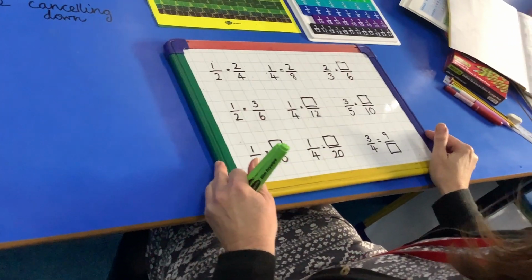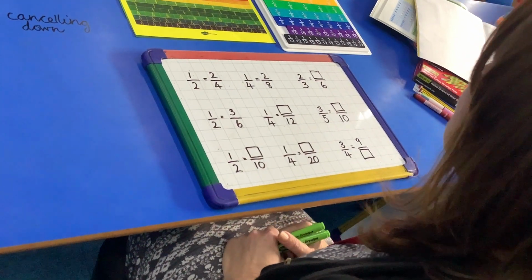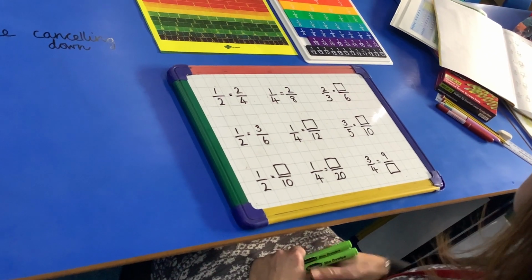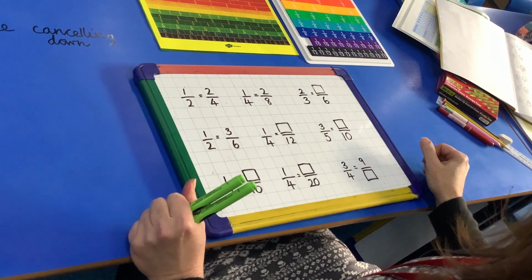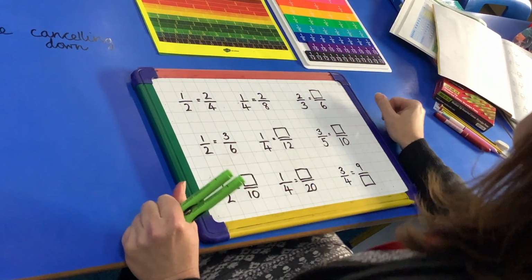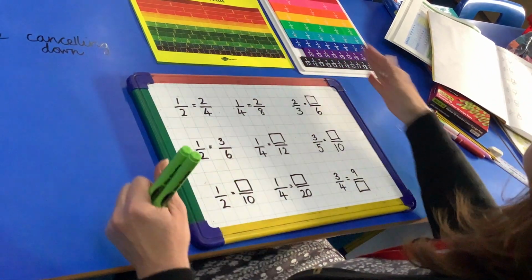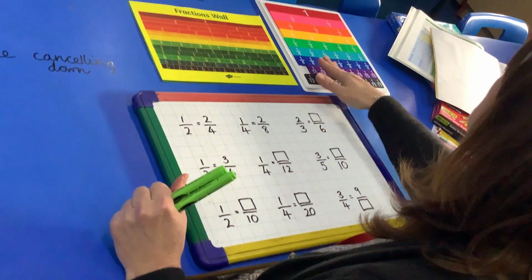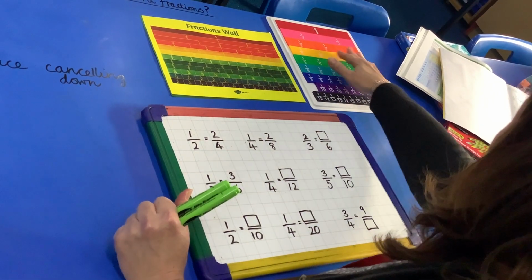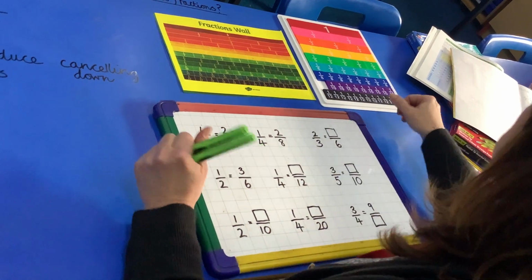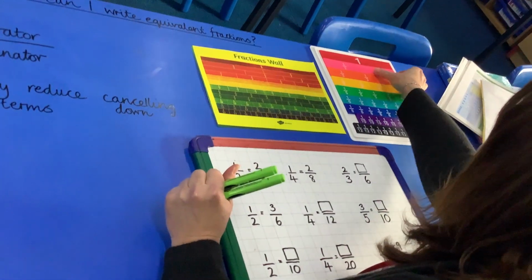Okay, so we're just really following on from the end of yesterday's lesson. Now, I said yesterday that it's really great if you've got equipment or a paper copy of a fraction wall where you can actually see or handle the plastic bars. It is much easier to see equivalent fractions.